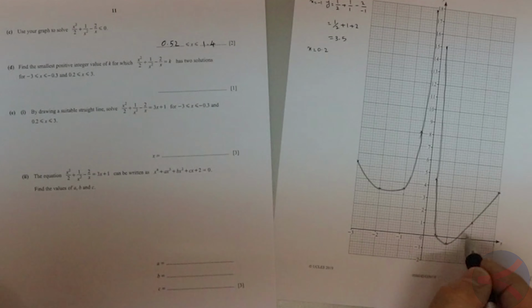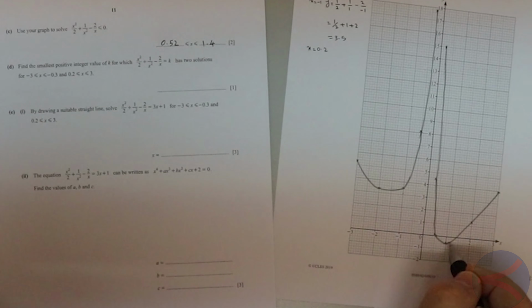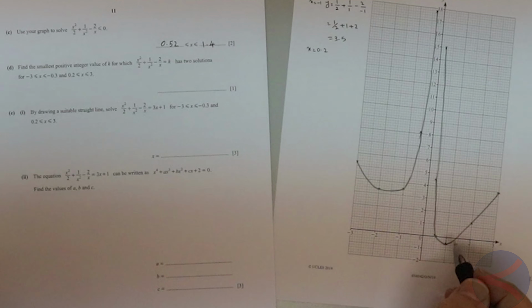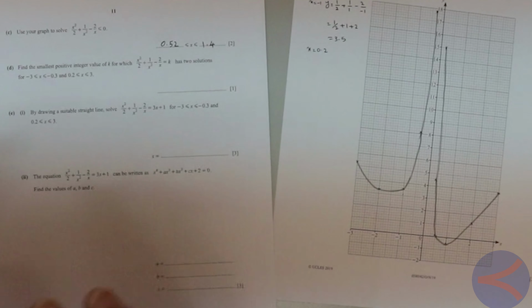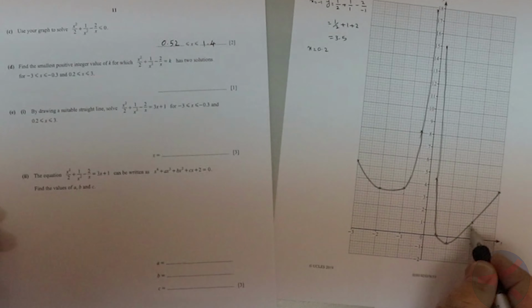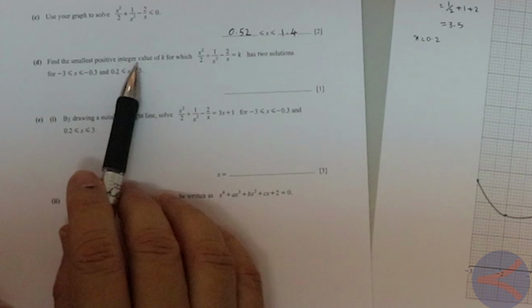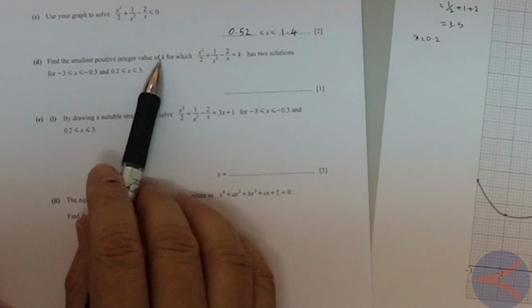Now, try to sketch it more accurately. Therefore, you are getting your answer correctly. You know that this type of question has a range for your answer. Therefore, this answer falls in the correct range. You can see that. Okay, find the smallest possible integer value of k.